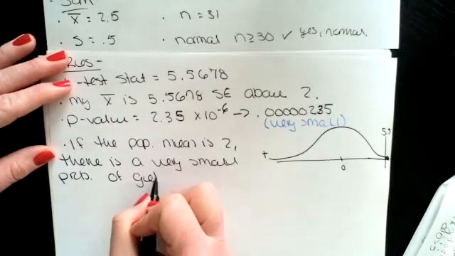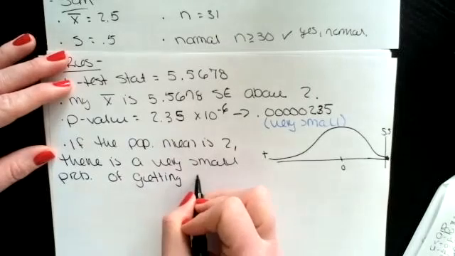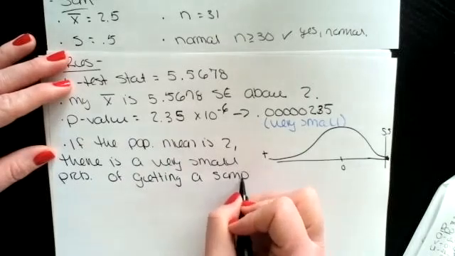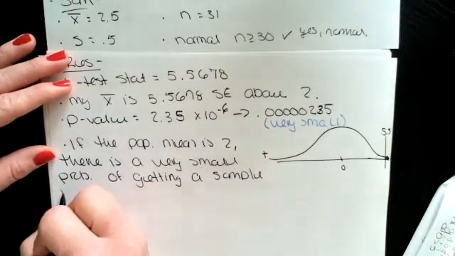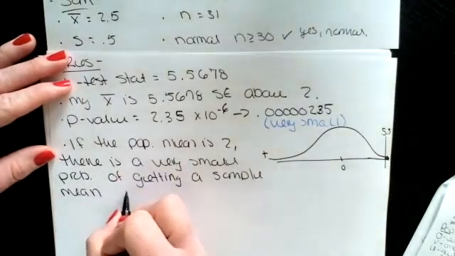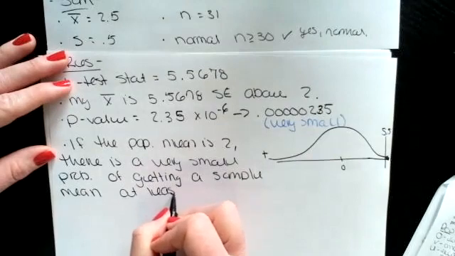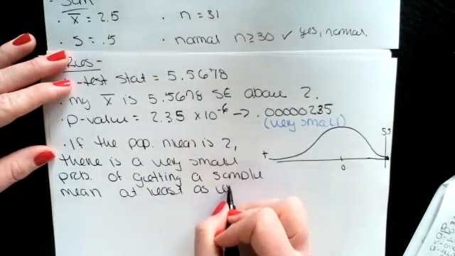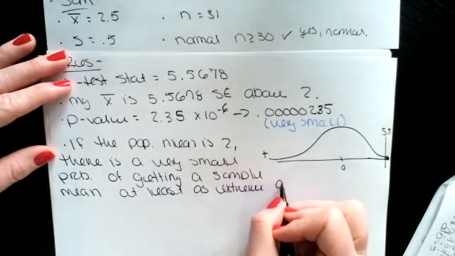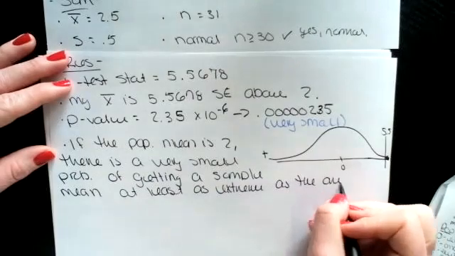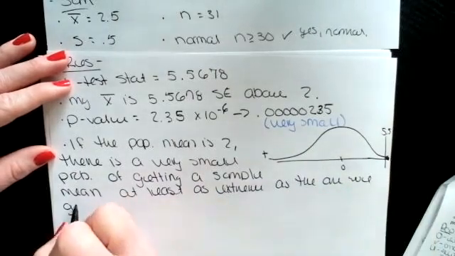of getting a sample mean, so another X bar, at least as extreme as the one we got from sampling.